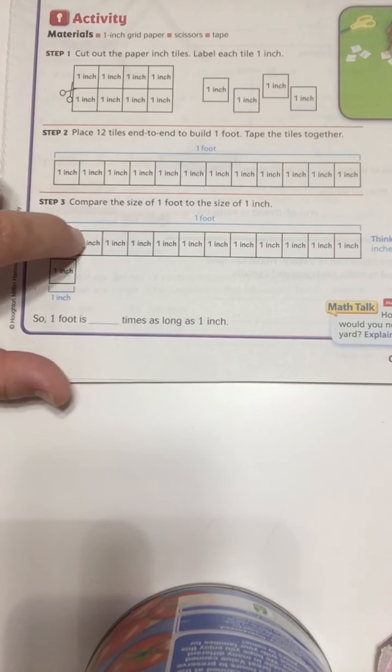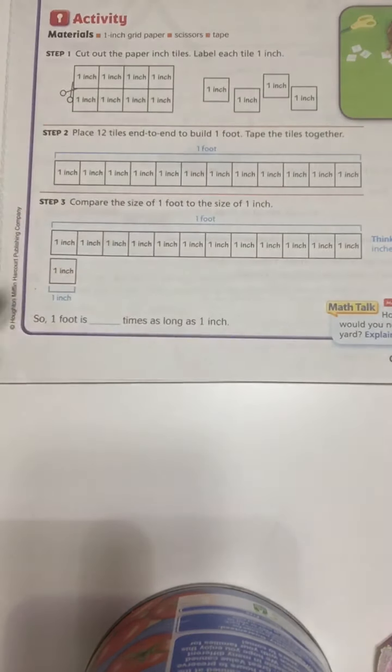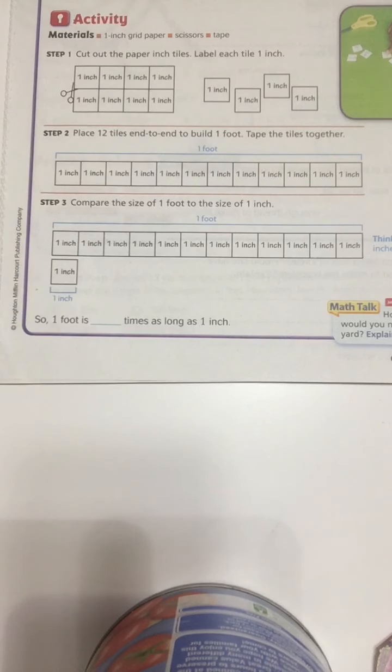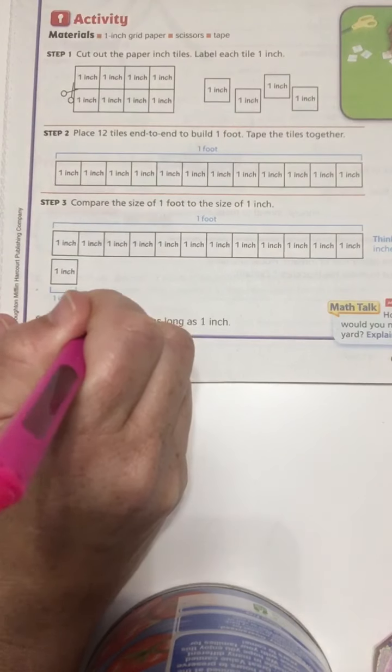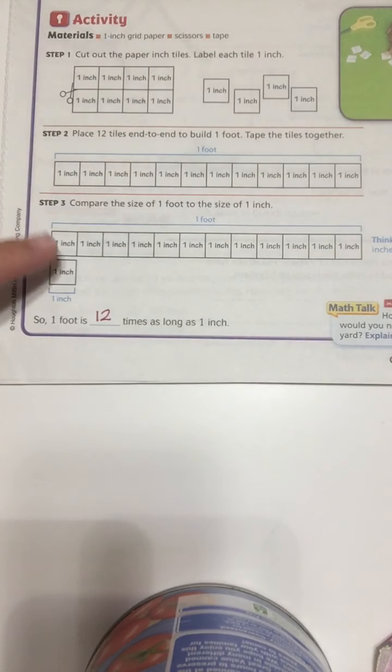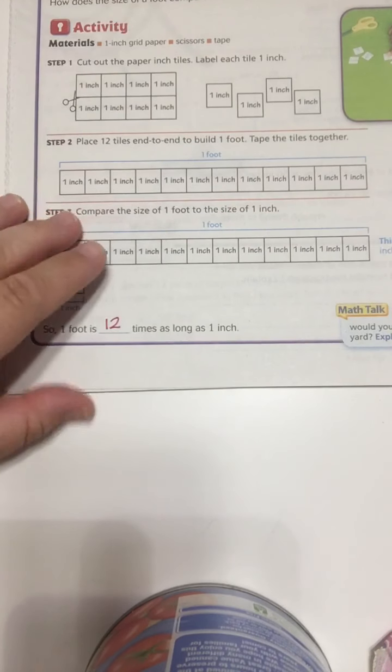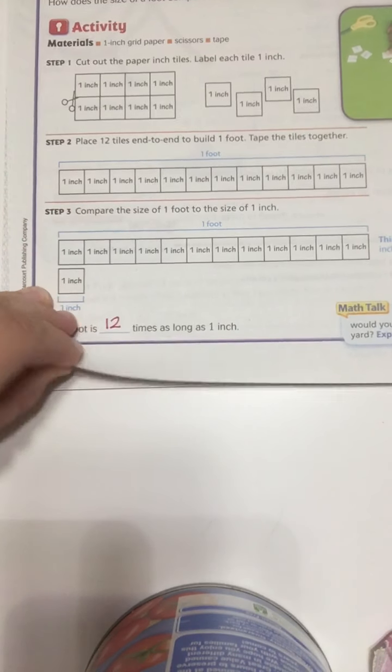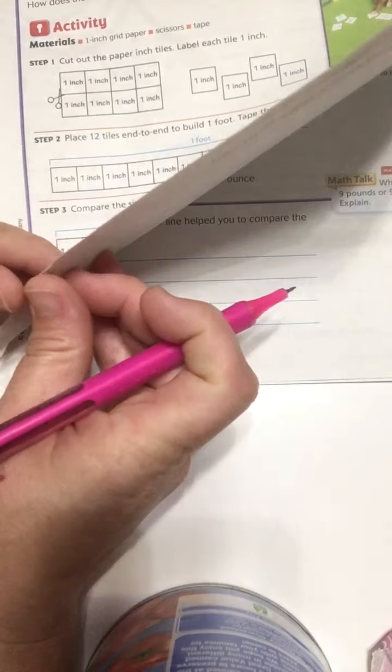You can see here 12 of these make 1 foot. Only one of them makes an inch. So 1 foot is how many times as long as an inch? It is 12 times as long, because it takes 12 of these to make a foot. Okay, let's look at the next page.